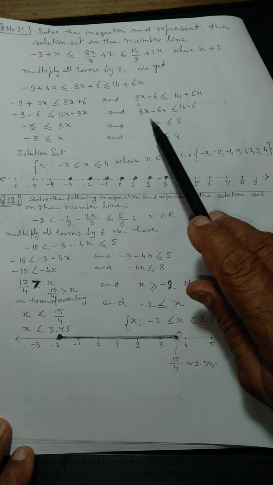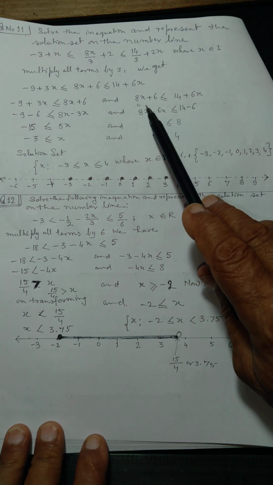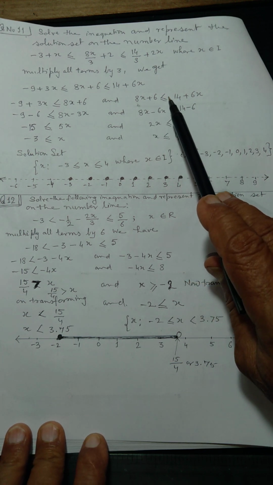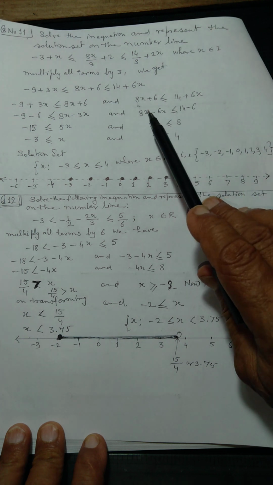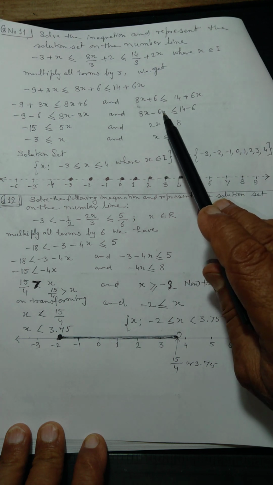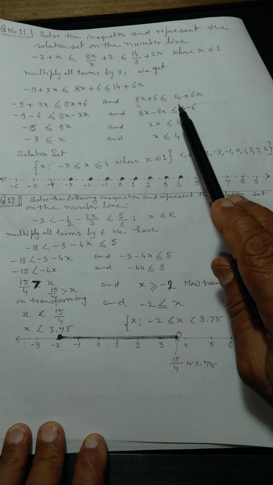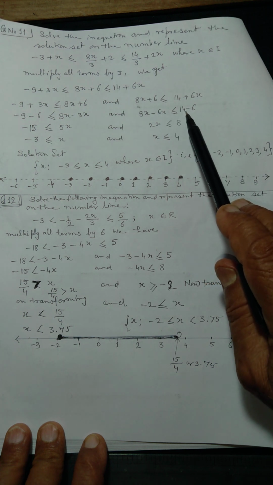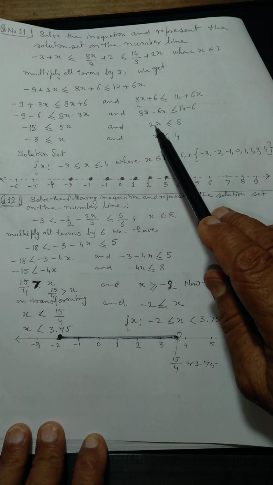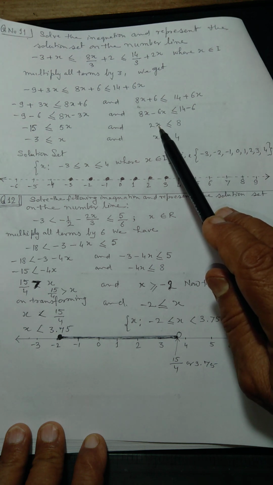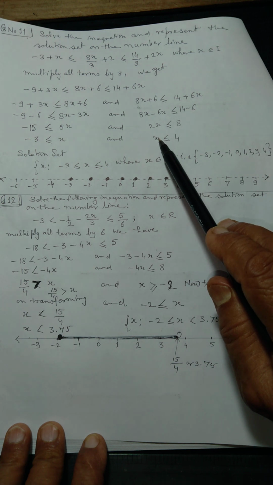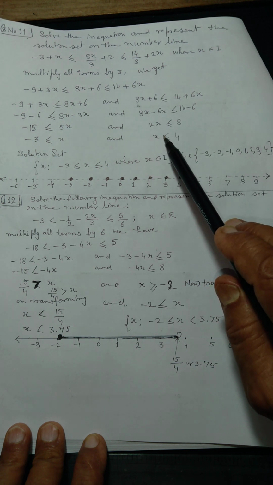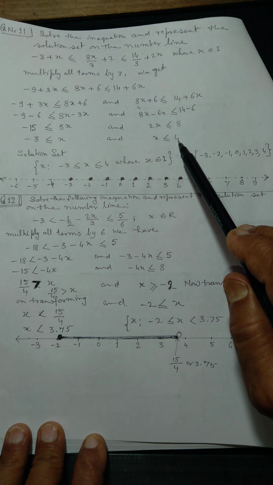Now come to the second part of it, that is 8x plus 6 less than or equal to 14 plus 6x. So 8x minus 6x is less than or equal to 14 minus 6. So it will become 2x less than or equal to 8, and further it will become x is less than or equal to 4.